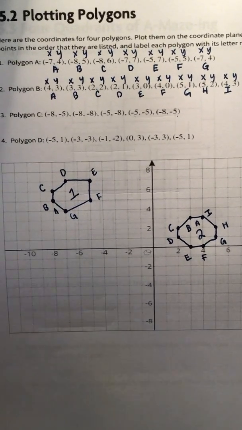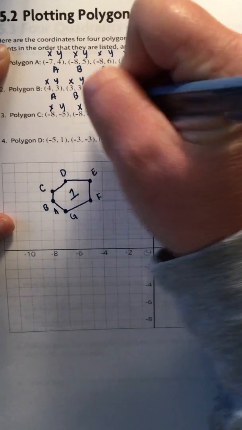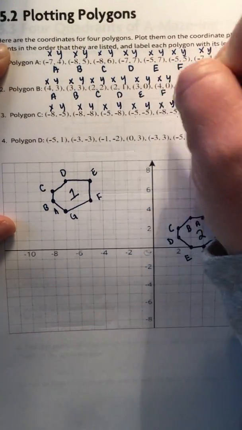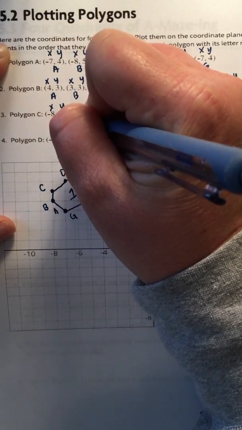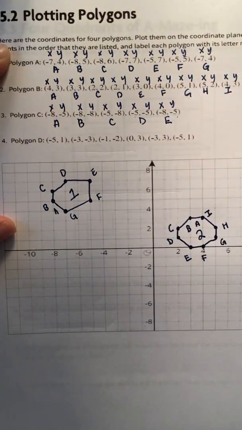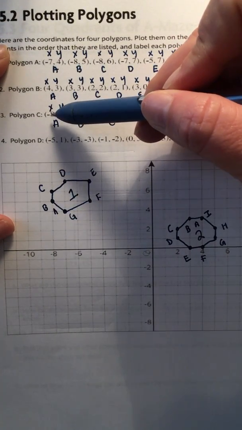All right, polygon C. So the same as before. All right, so I'm going to start out at -8, -5.